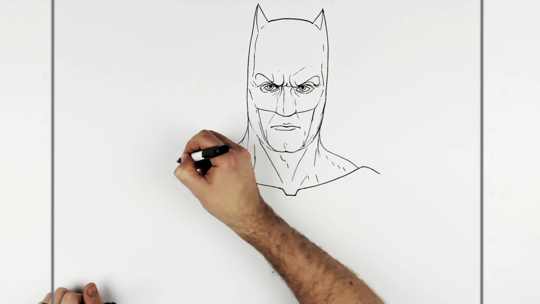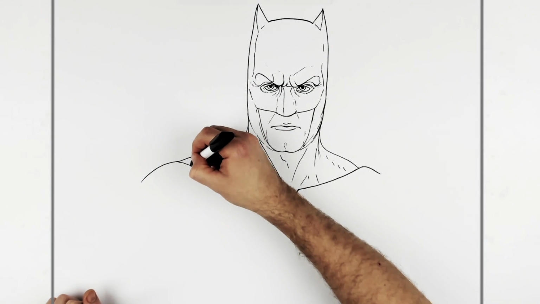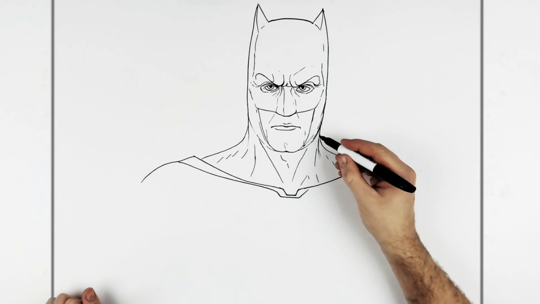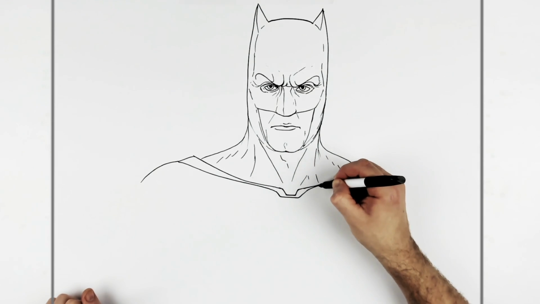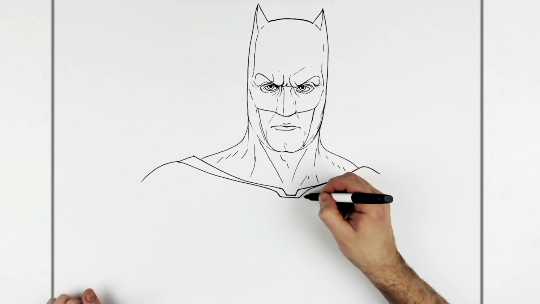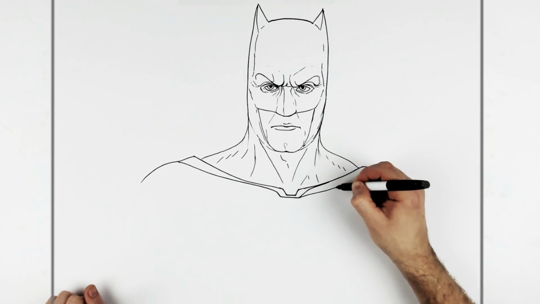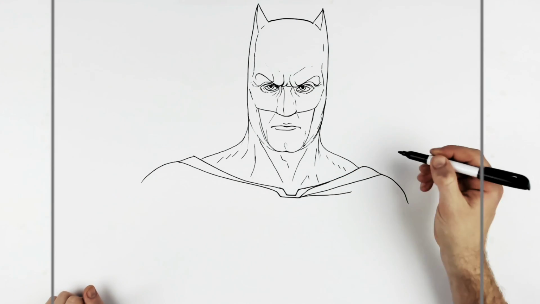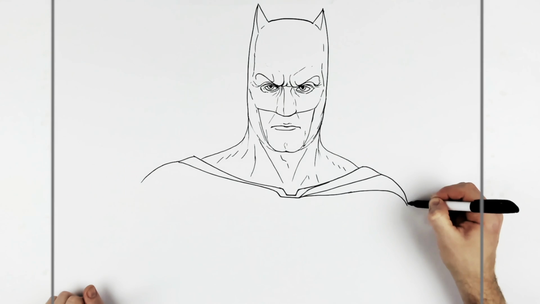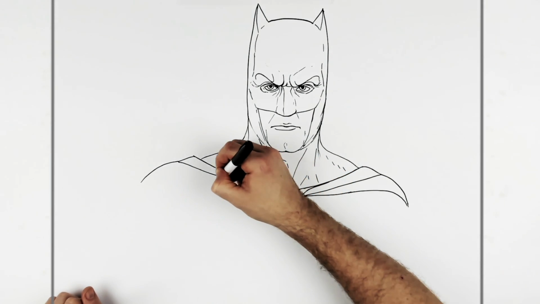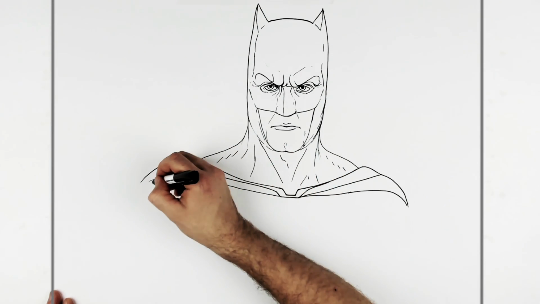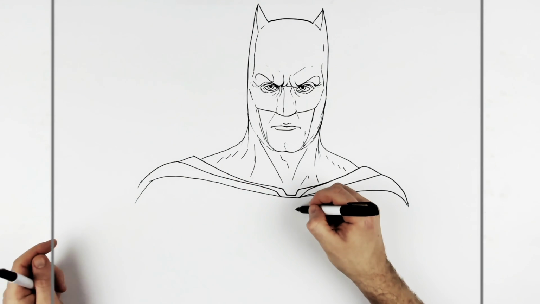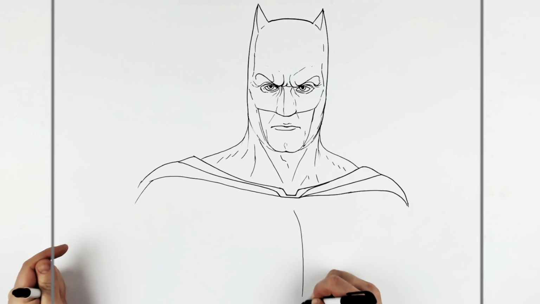Right, and then bumps kind of down around his shoulder. Right, so we've got another line. So we're going in here. Going this way around the shoulder again. You can see a little bit more of it on this side. Right, we'll just get the center line for his chest, so it's curving out that way.